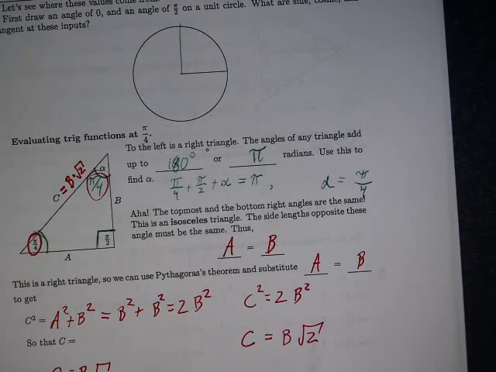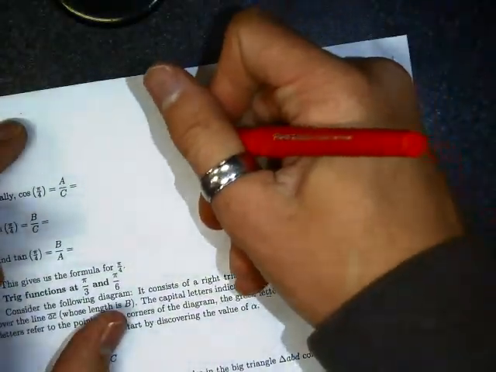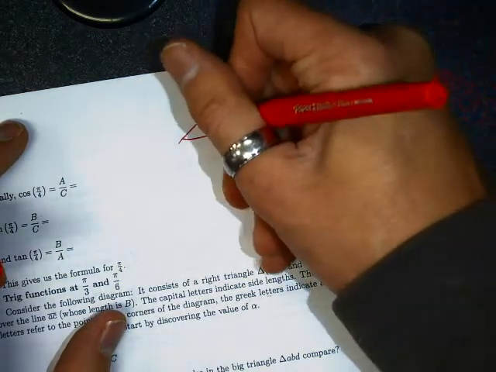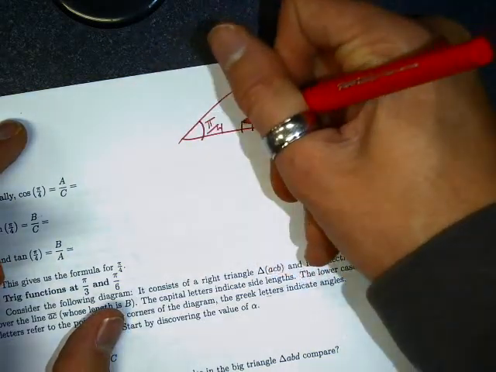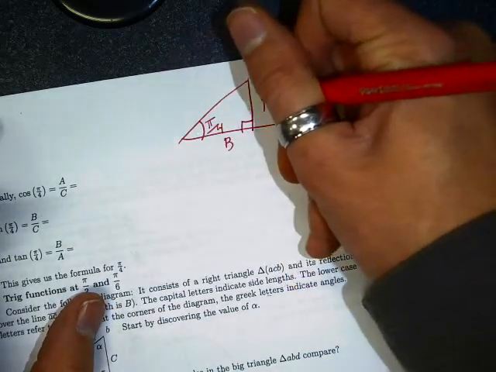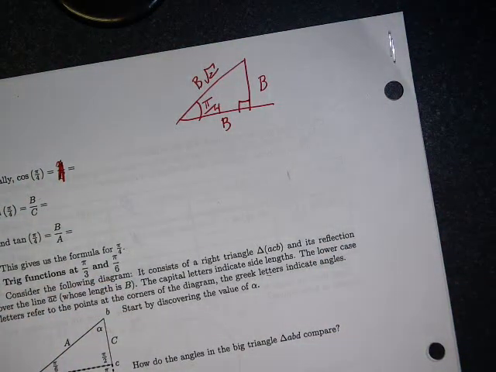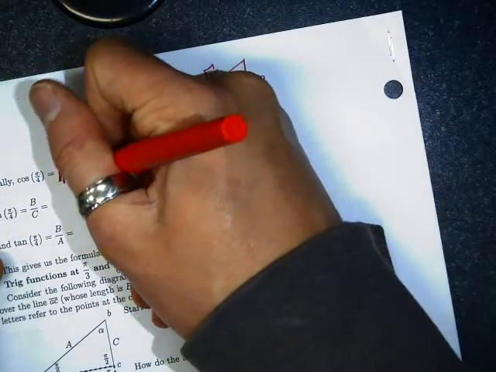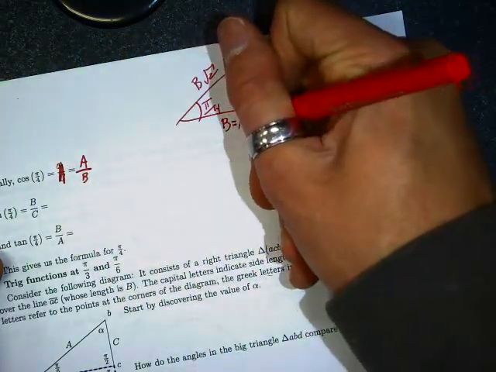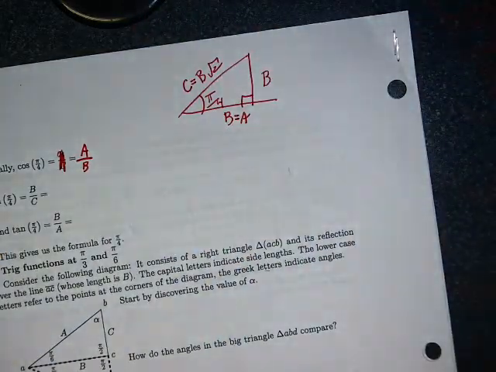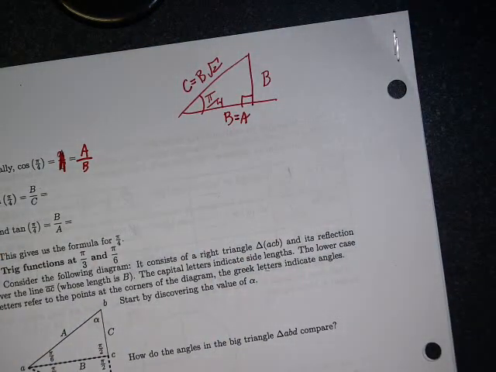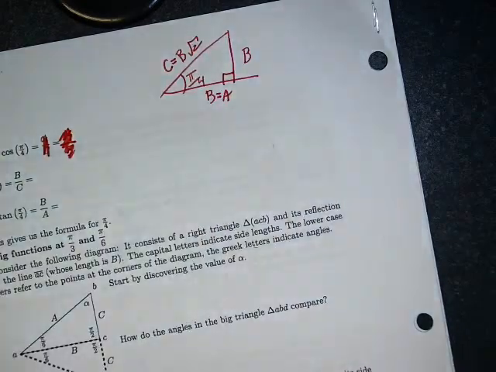Nice. So now let's use SOHCAHTOA and see what we can see. So I'll redraw that picture. Pi over 4, right angle, B, root 2. I guess. So let's leave that A over B, because that was A, that was C. Of course, I just write garbage down.